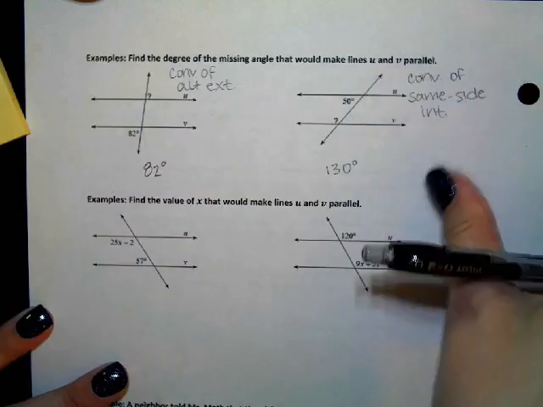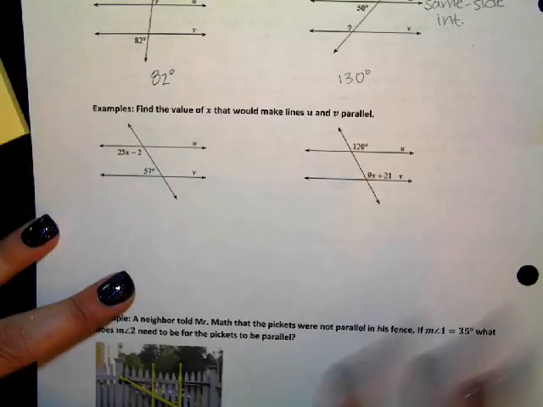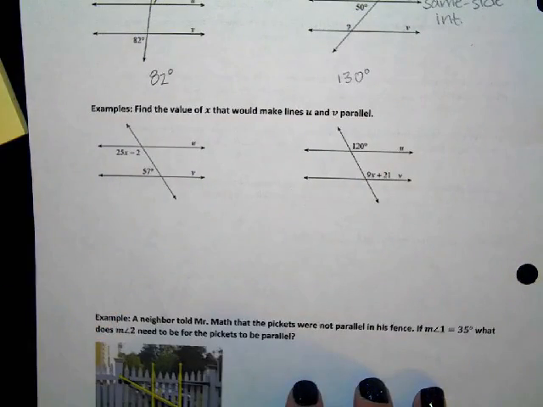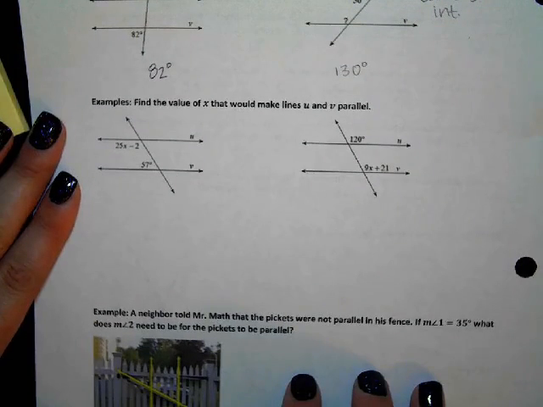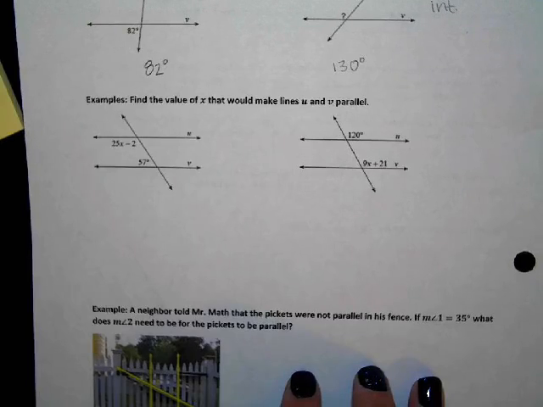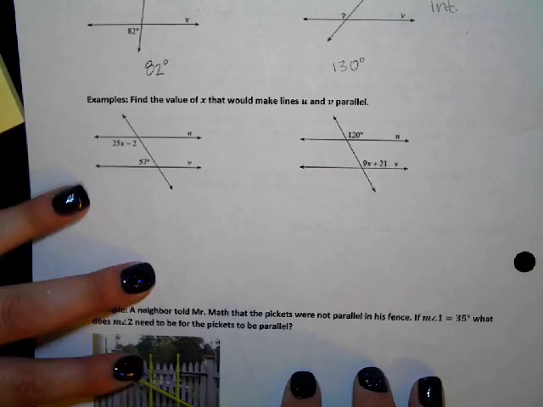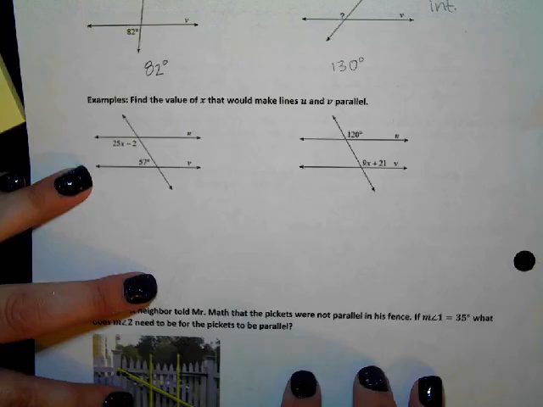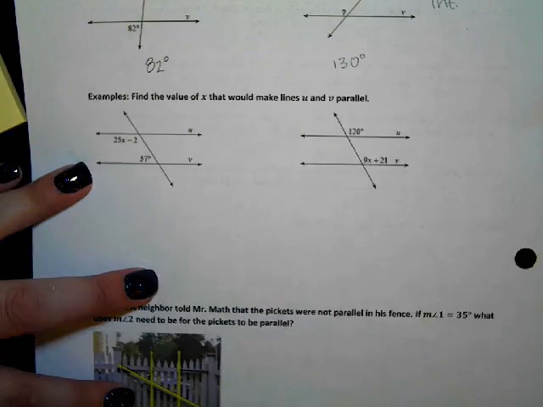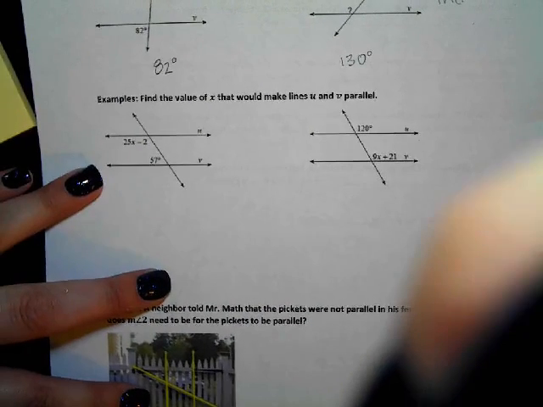All right, the next one says find the value of x that would make the lines u and v parallel. So we're doing the same thing, but now we're going to solve an equation. How should I write the equation for that first example? There we go. How should I write that first equation?